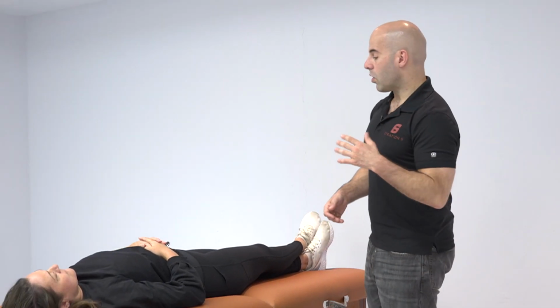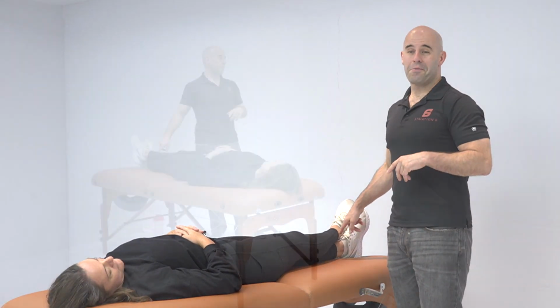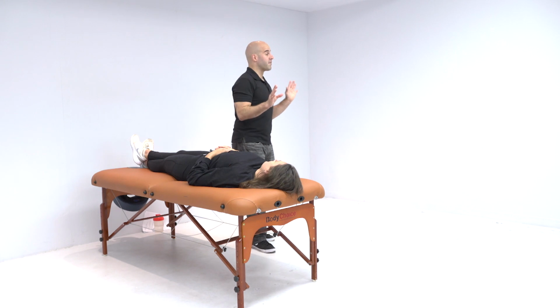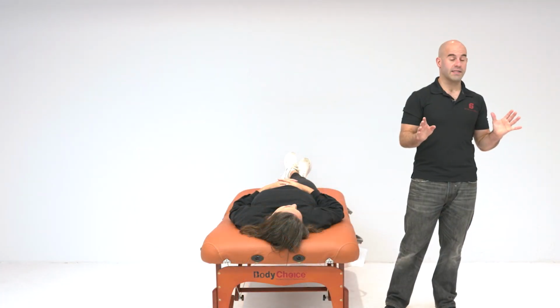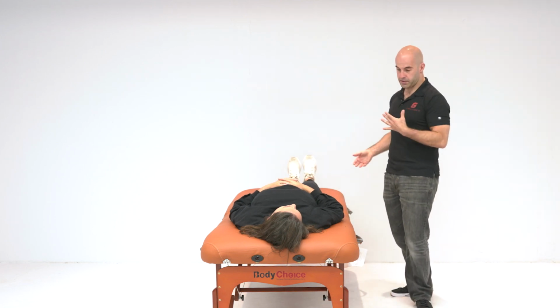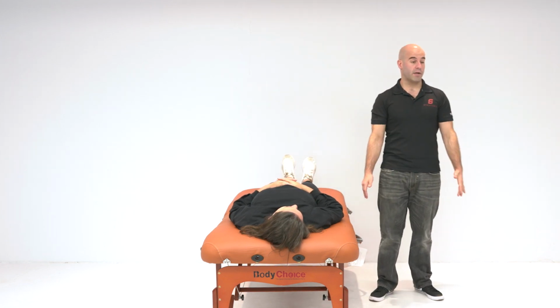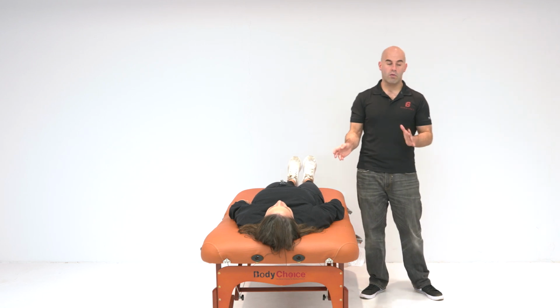Okay, so a couple of things to note right away. Most people will do this where the legs are crossed, which can have some degree of influence on the investigation. So first thing I would say is please uncross your legs, right? Let's go with arms down by our sides, all right? Now we don't want the elbows locked, okay? We also don't want them bent.